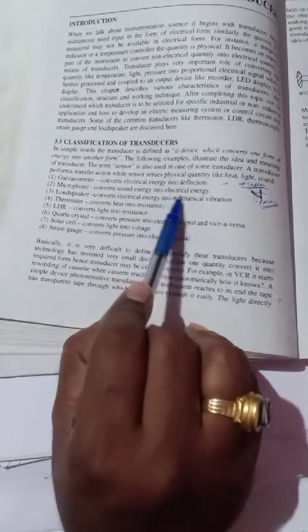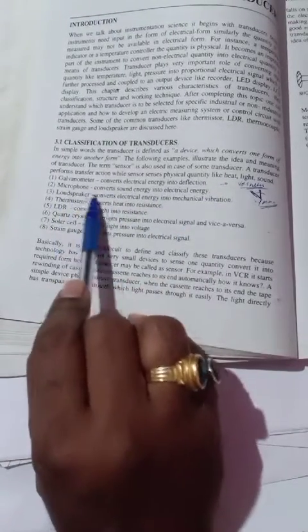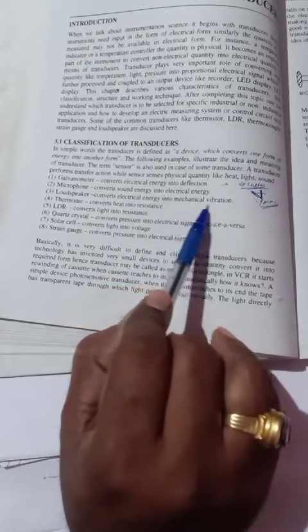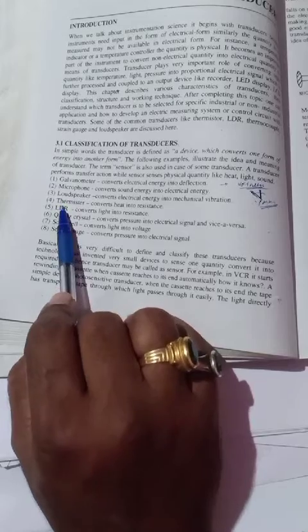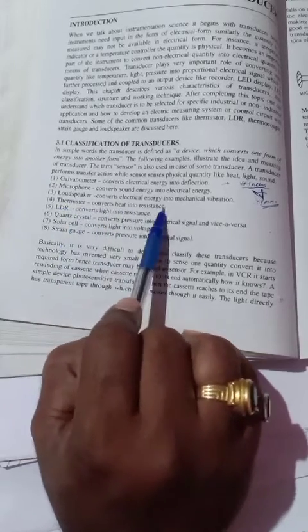A microphone converts sound energy into electrical energy. A loudspeaker converts electrical energy into mechanical energy, so a loudspeaker is also a type of transducer. A thermistor converts heat into resistance. It is a sensor as well as a transducer. An LDR converts light into resistance, so an LDR is also a sensor.